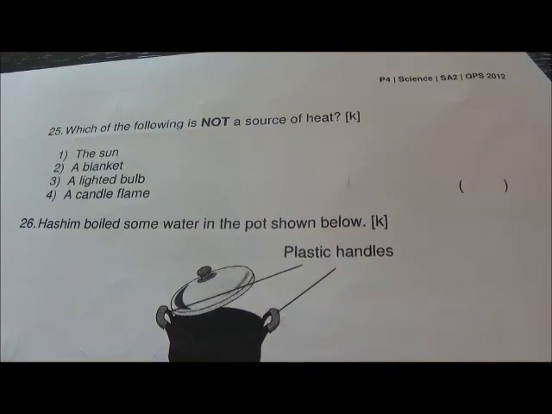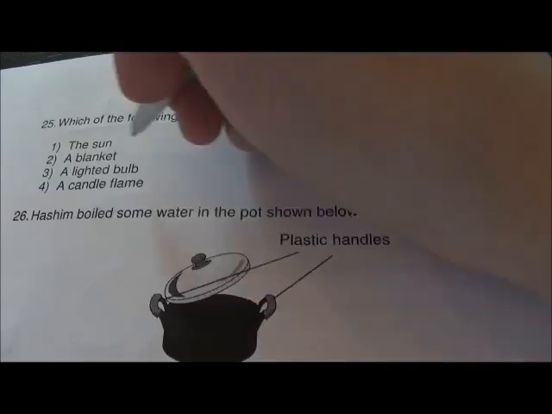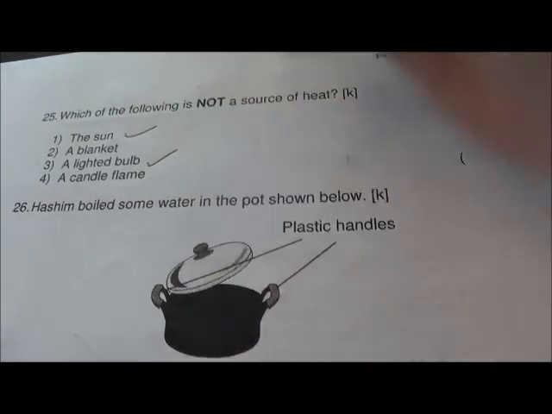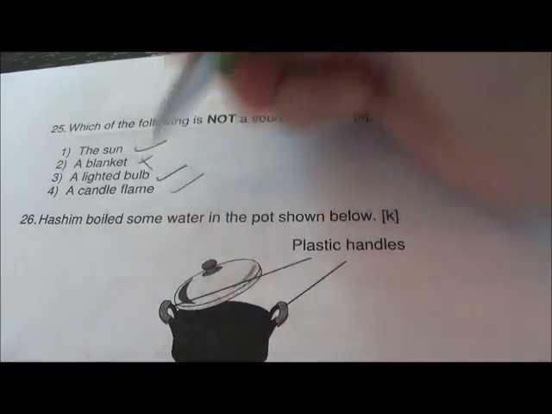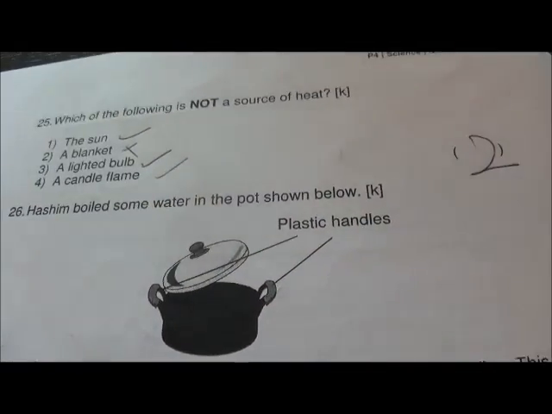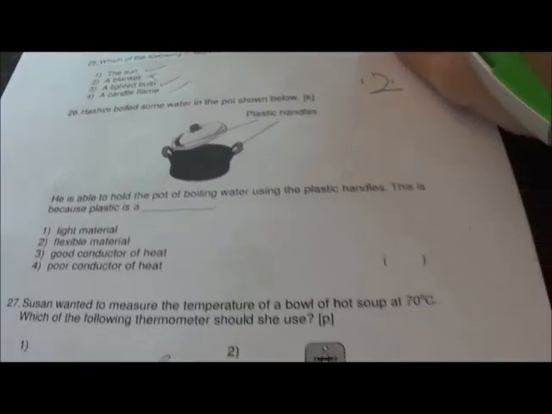Okay, question 25. Which of the following is not a source of heat? The sun is a source of heat. A light bulb gives off heat and light. A candle flame gives off light and heat. A blanket is not a source of heat. It doesn't give you anything. Okay, it keeps you warm, but it's not a source of heat.